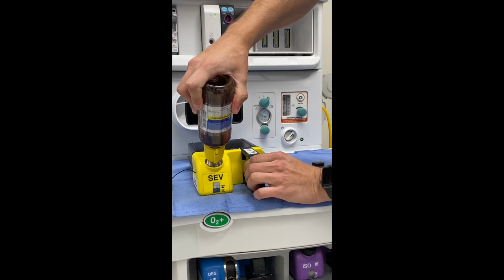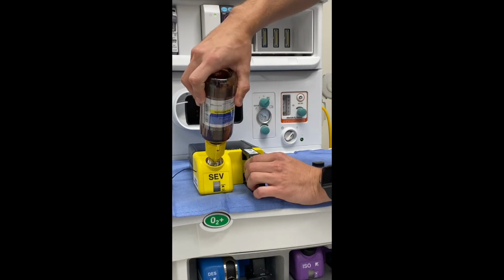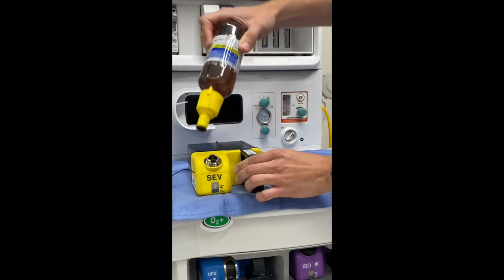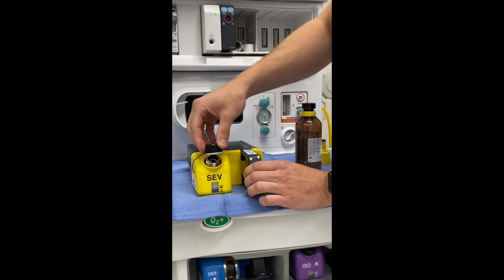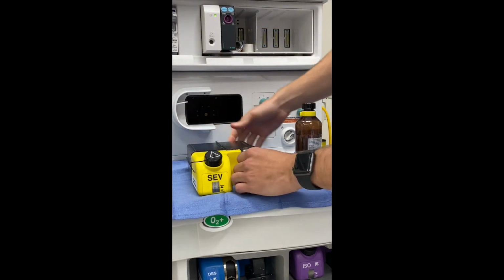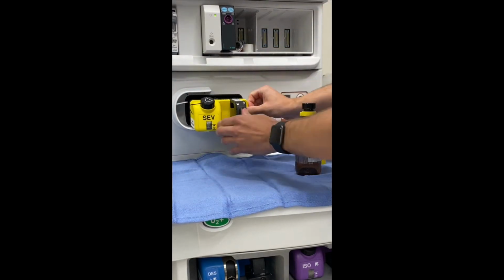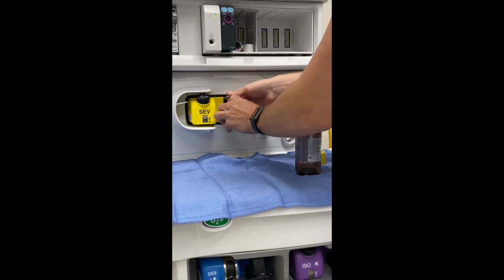Press down and look for bubbles in the anesthetic bottle, indicating you've inserted the bottle correctly. Once the vaporizer is filled, the bubbles will stop. Screw the cap back onto the vaporizer, reinsert it into the anesthesia machine, and lock it in place by twisting the lock to be horizontal.